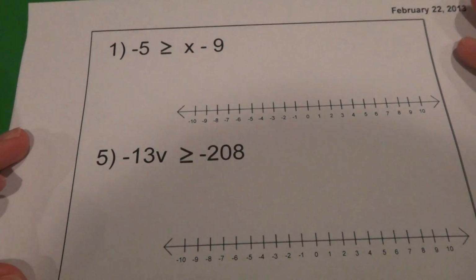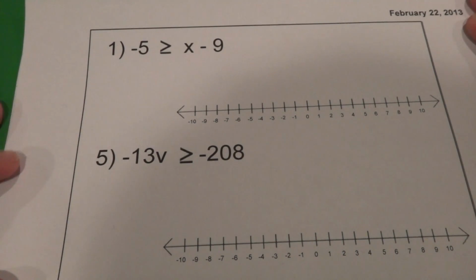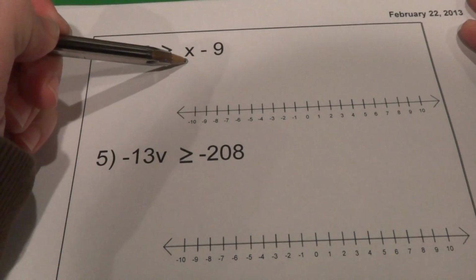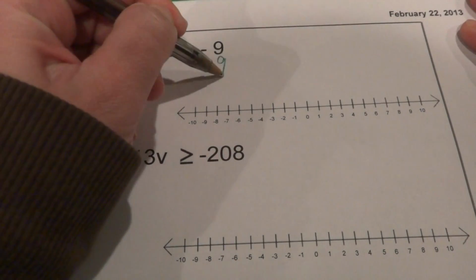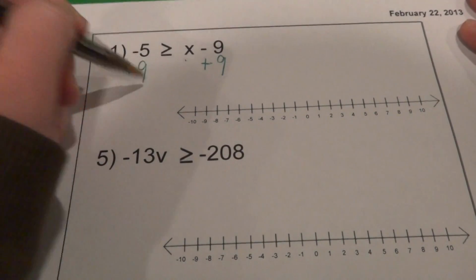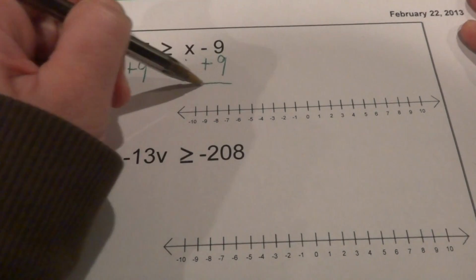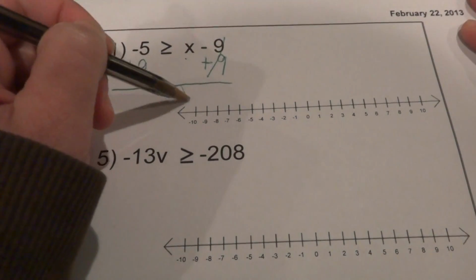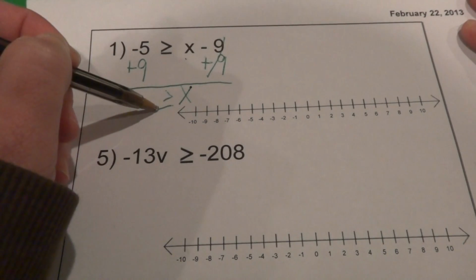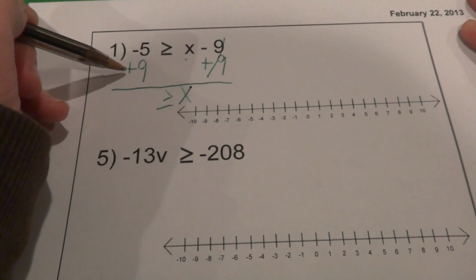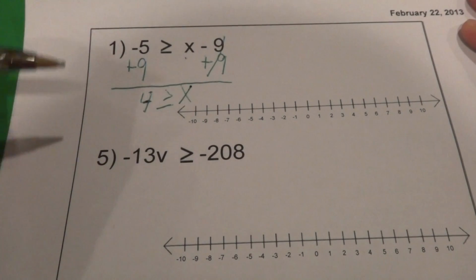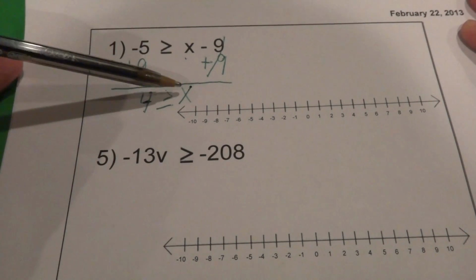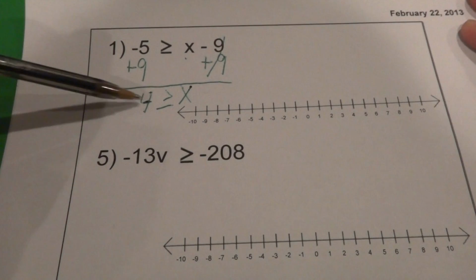The first one, example number 1, is -5 is greater than or equal to x minus 9. So I'm going to solve this inequality for x. To get x all by itself, I have to add 9 to both sides, because the opposite of subtracting 9 is adding 9. So the 9's cancel out, and I get x is less than or equal to -5 plus 9, which is 4. So my inequality solution is x is less than or equal to 4.